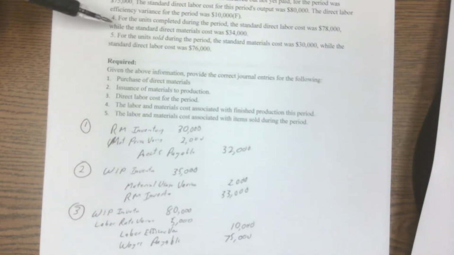For the units completed during the period, the standard direct labor cost was 78,000, while the standard direct materials cost was 34,000. Okay, for the units sold during the period, was 76,000.